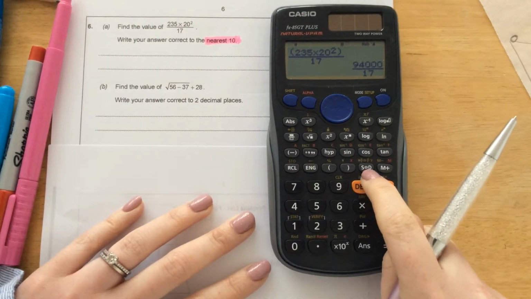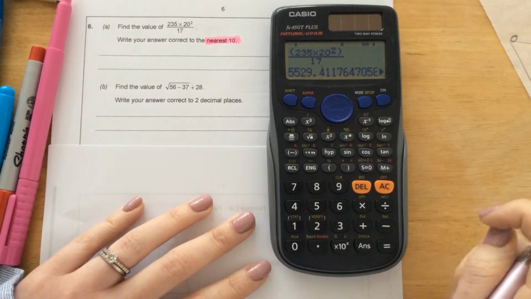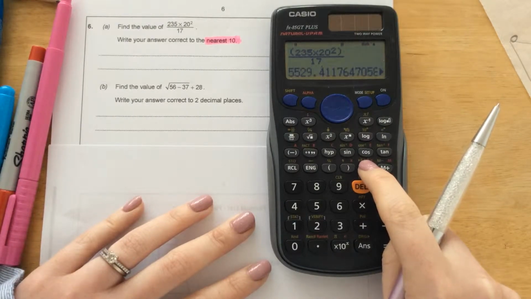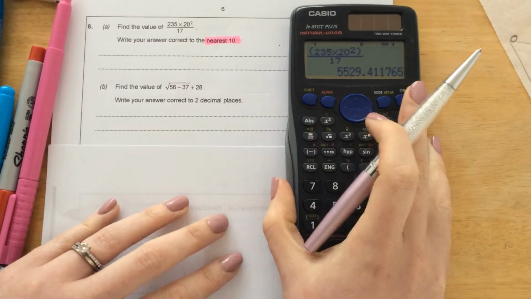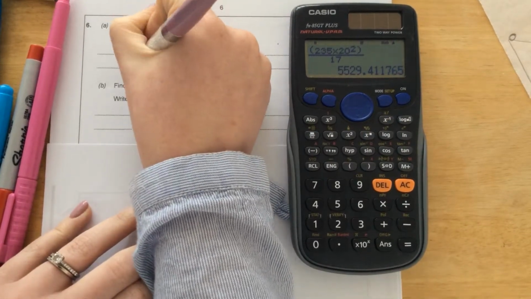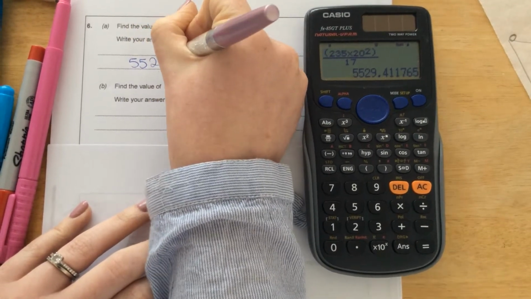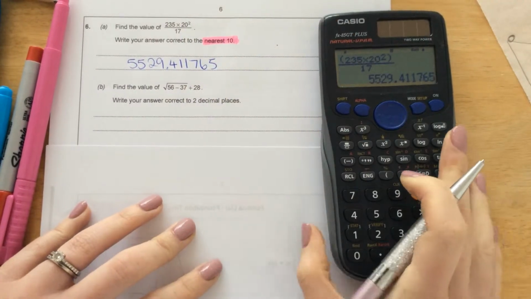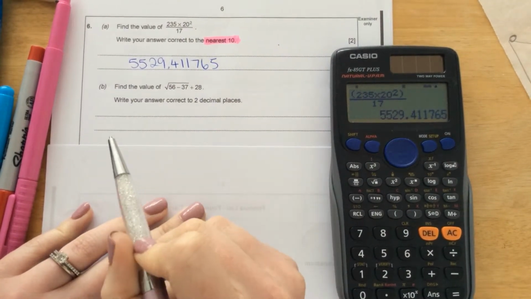The SD button allows you to change it from a fraction to a decimal, and you can keep pressing it until it goes back. Here, it gives me the answer of 5,529.411765. So that would get me 1 mark so far, because I haven't yet rounded it to the nearest 10.